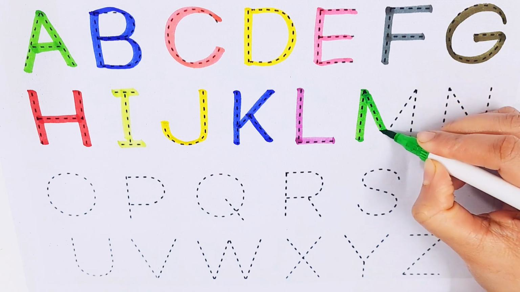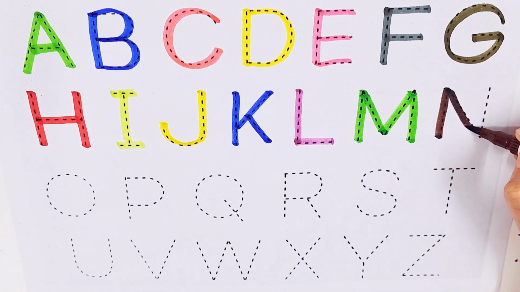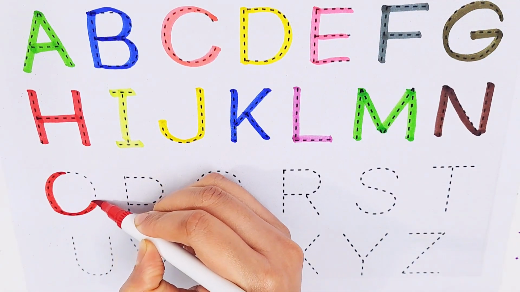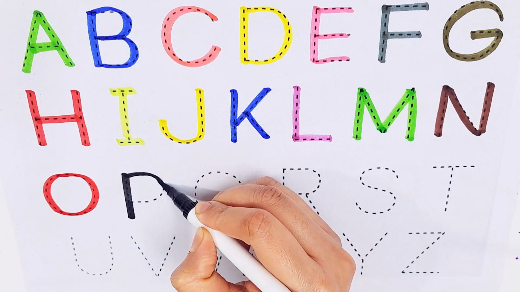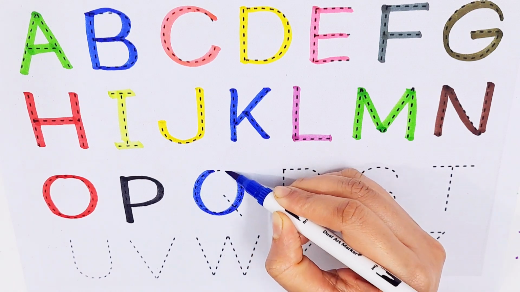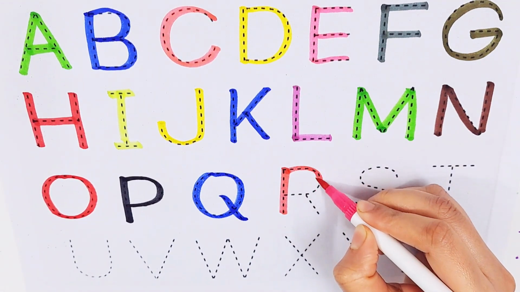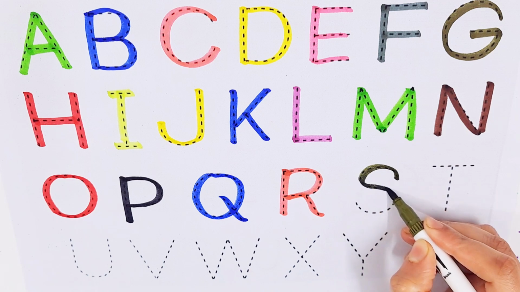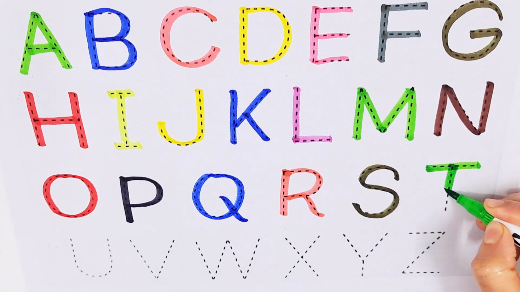M for moon. N for nurse. O for oxygen. P for princess. Q for quilt. R for rose. S for strawberry. T for teacher.